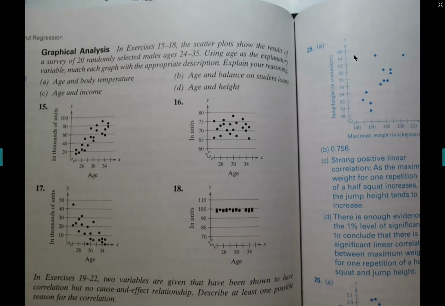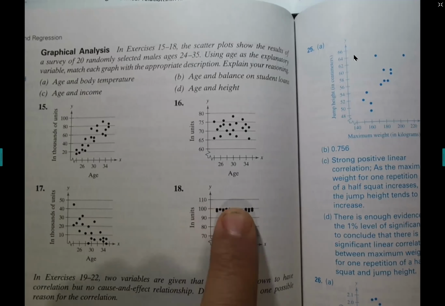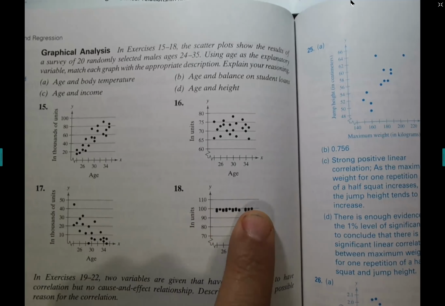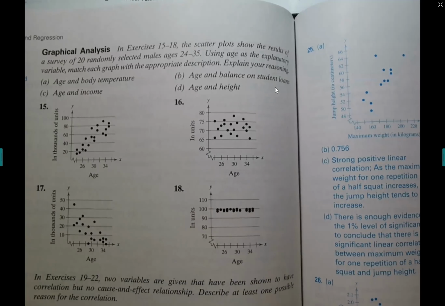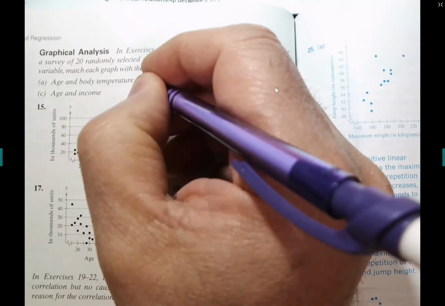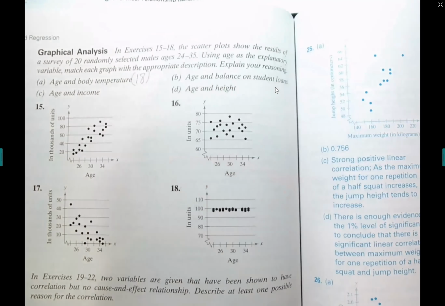Because whether I'm a math teacher or a physics teacher or you're a doctor or a student, normal temperature has to be about 98. And look, guys, very much the same temperature here. It is correct, that's 18, I agree. Yes. So age and body temperature is number 18.